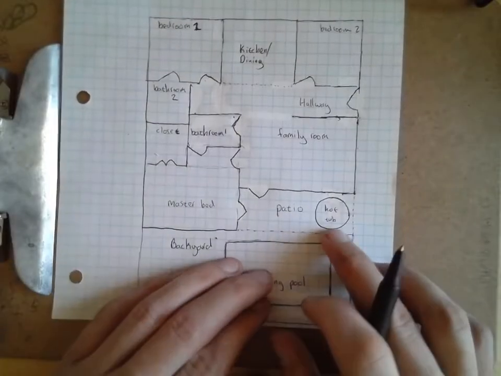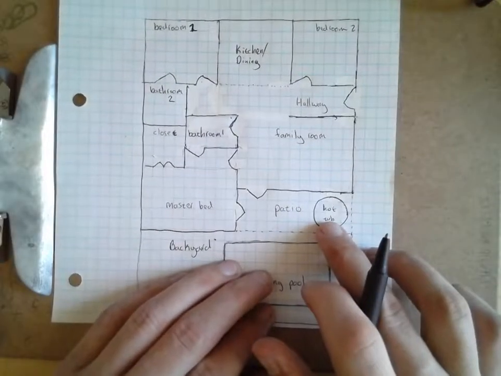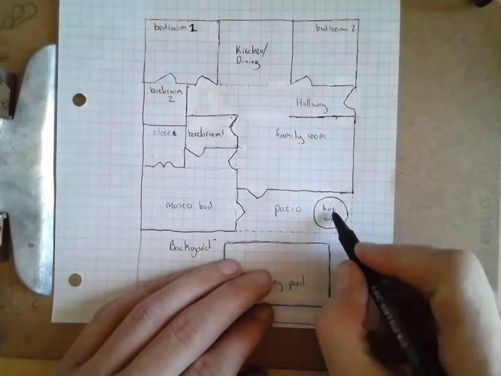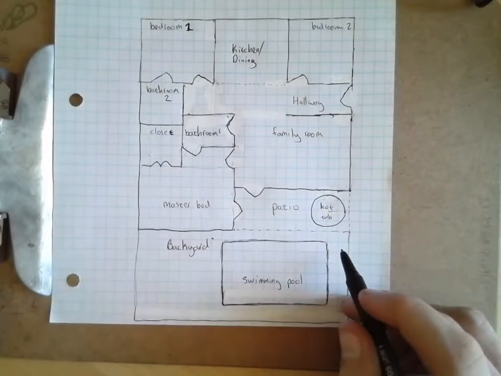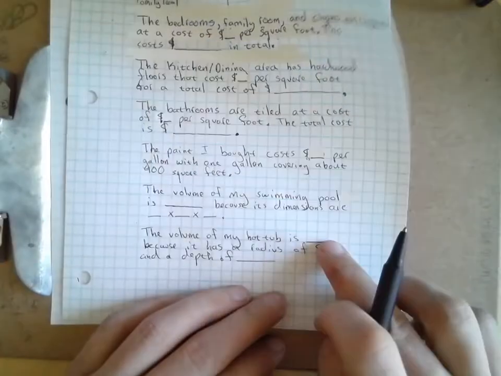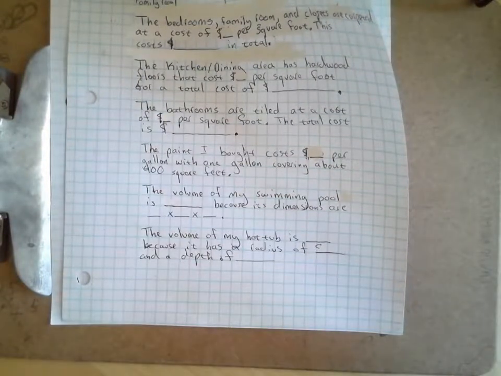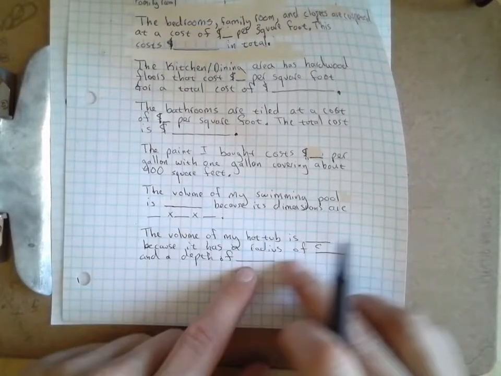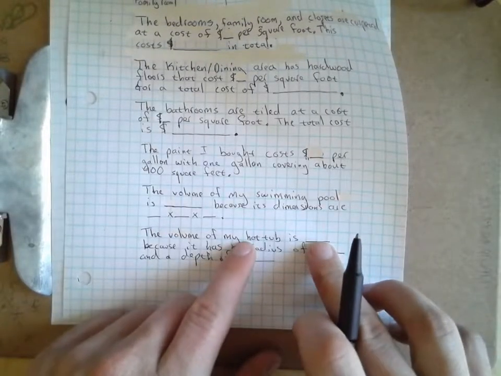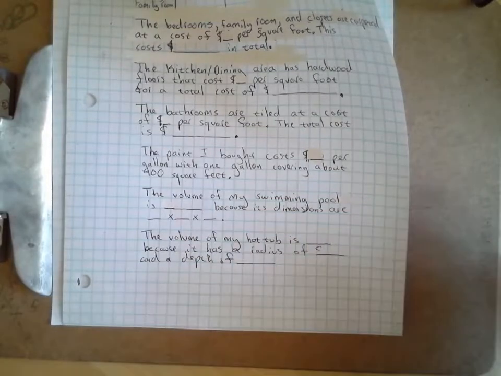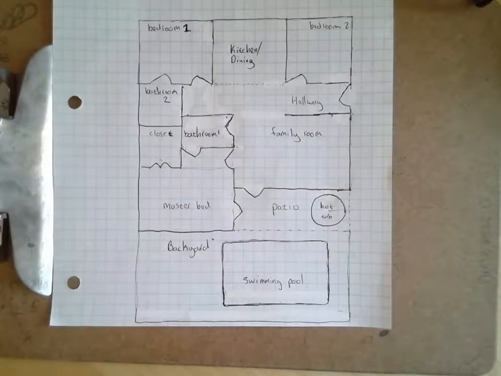Your hot tub is supposed to be circular, as hot tubs often are, and say the radius of this tub is probably 3. So record the radius and then do your volume formula for a cylinder. Maybe your hot tub's only 3.5 feet deep, and you record the depth, record the radius, and then tell me the volume of your hot tub. It is that simple.